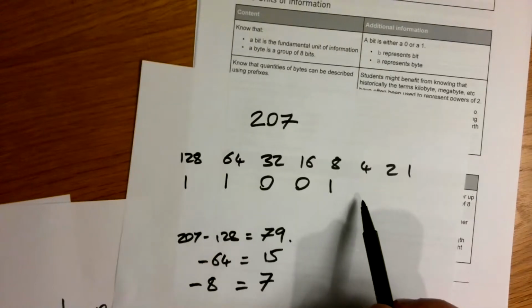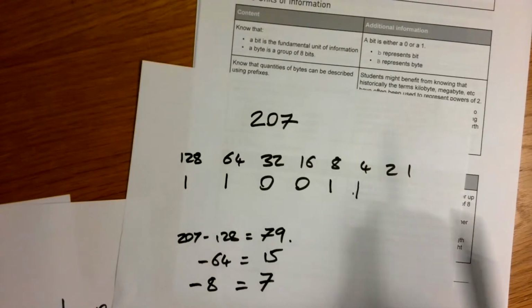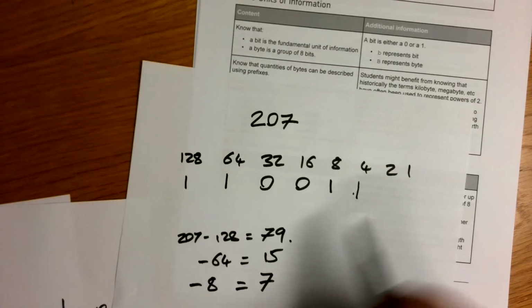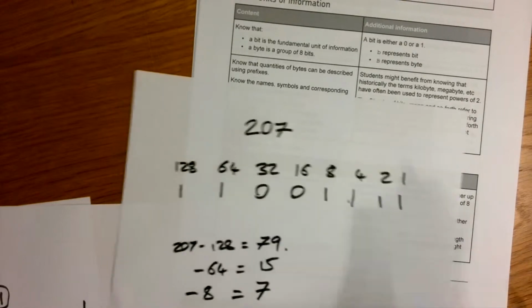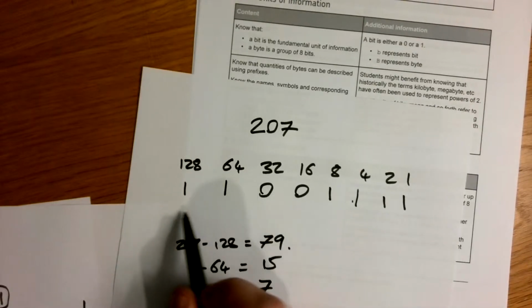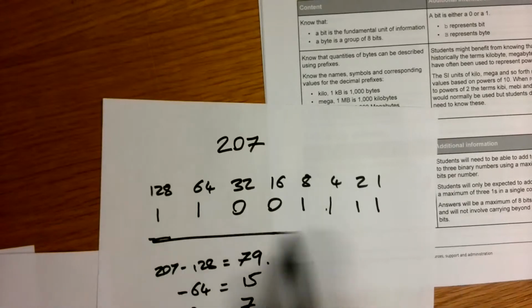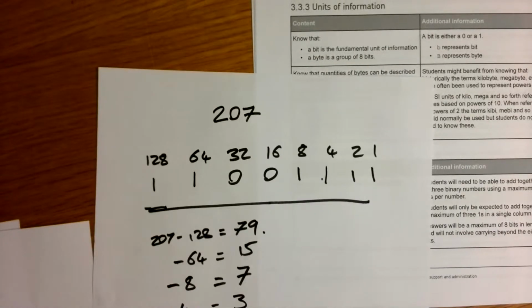And then to make the number 7, we know we need a number 4, because we can then take 4 off, which then leaves us 3 left, and we know that 2 and 1 is 3. So we can just add those onto the end. So we've now got our binary value, and we can now convert into hexadecimal really easily.